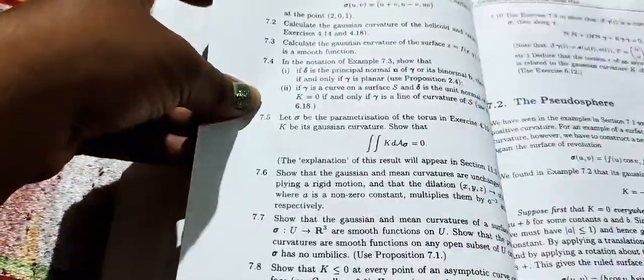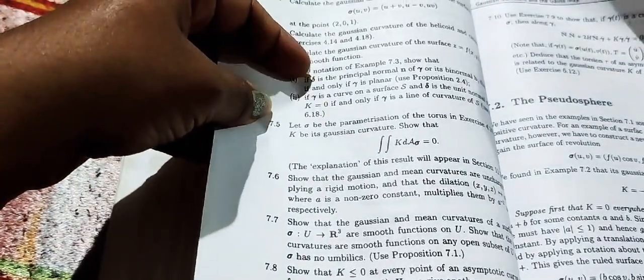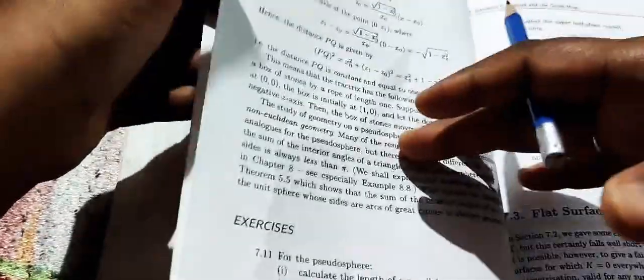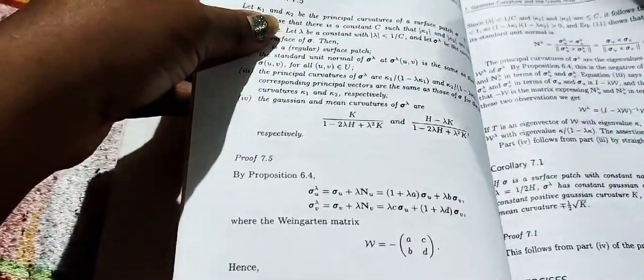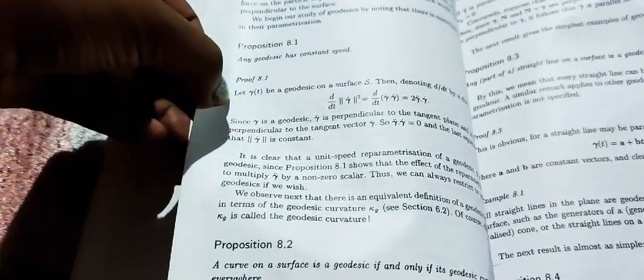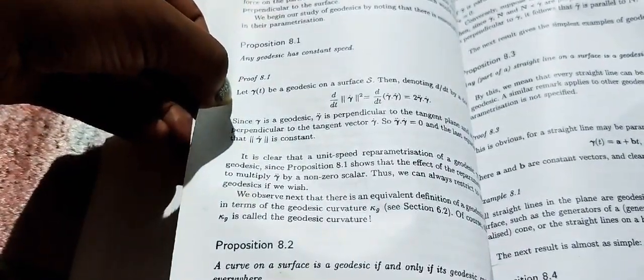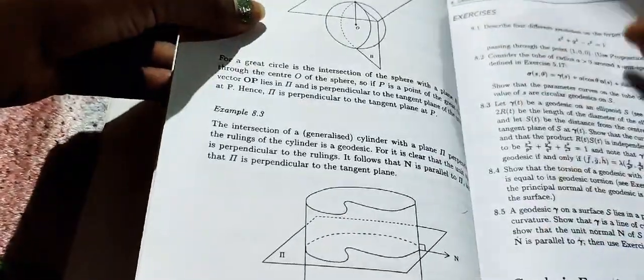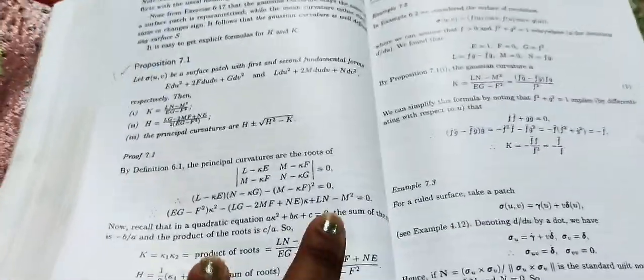And pseudosphere, it is not in the syllabus, I'm not sure. That is not there. Next is geodesic. Just study this one. Okay, that is the portions. So next.